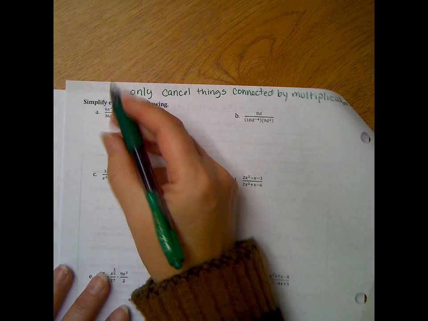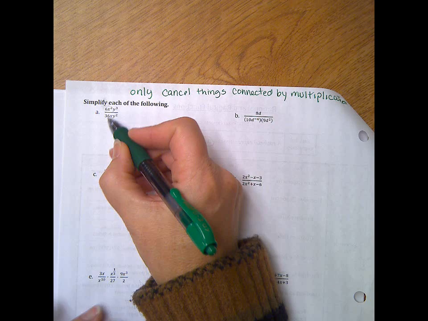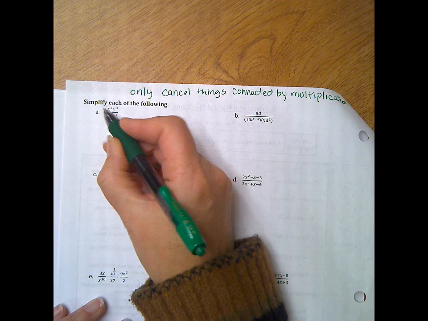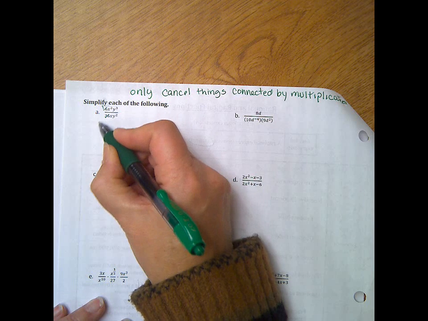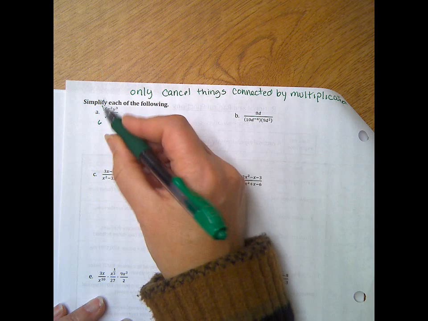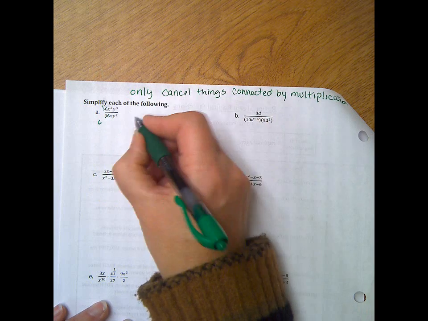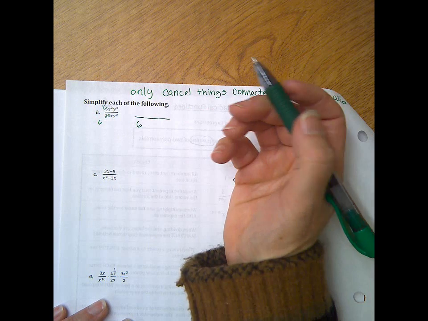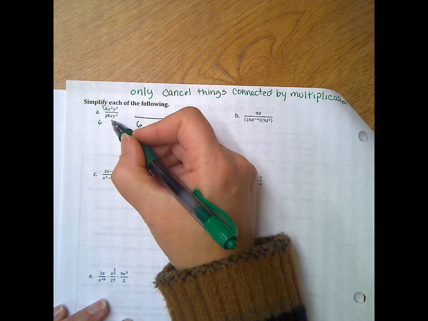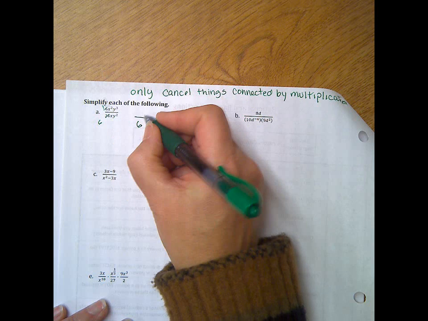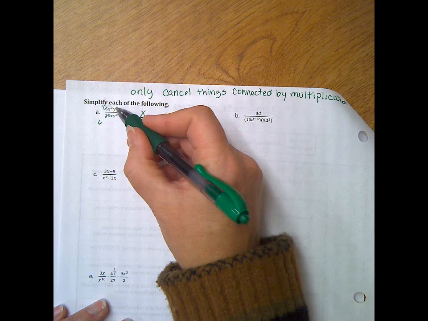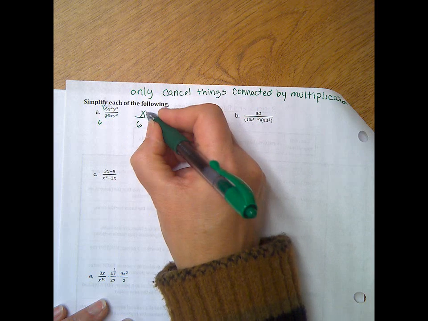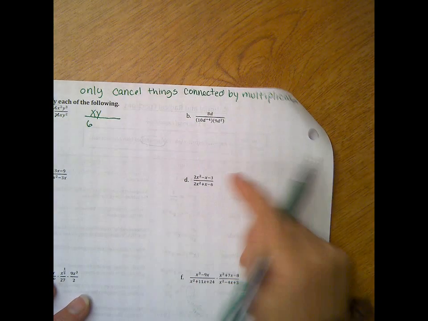So here, we're going to simplify. 6 divided by 36 is 1/6. So we've simplified our coefficients. So I got a 6 on the bottom, a 1 on top, but I don't have to write that. I have 2 x's on top and 1 on bottom. That leaves me with 1x on top. Y to the third over y squared is just a single y on top. Very easy.